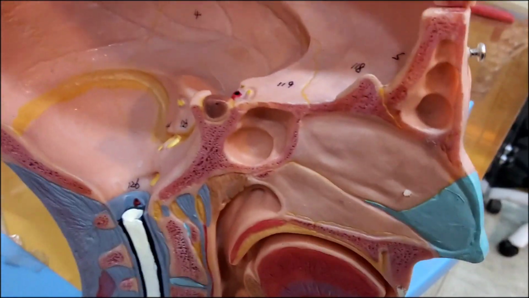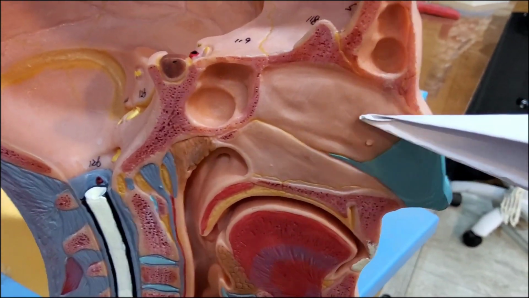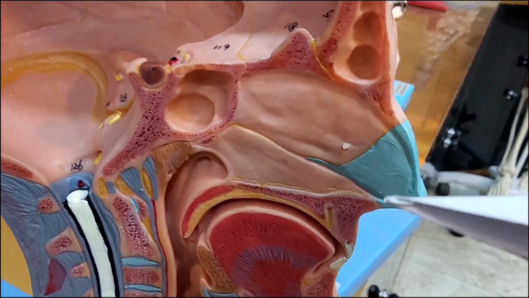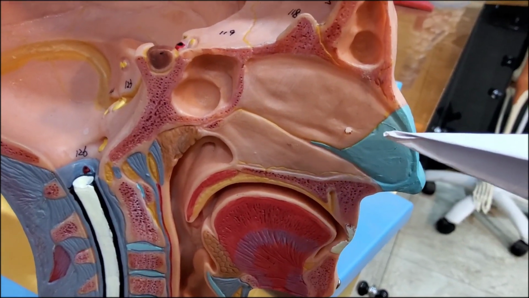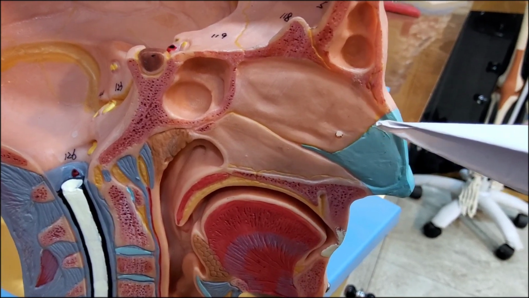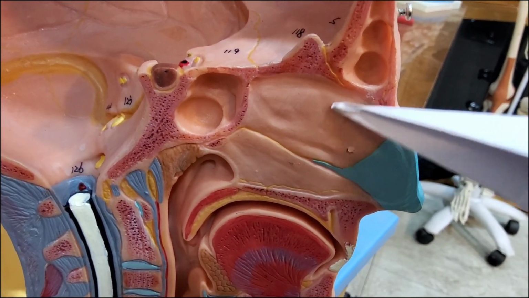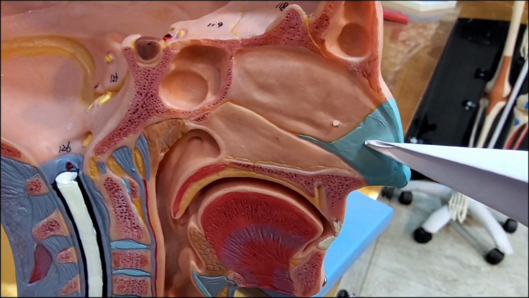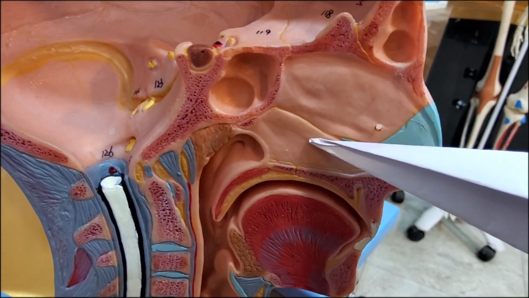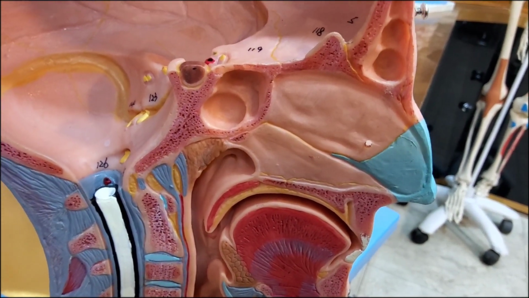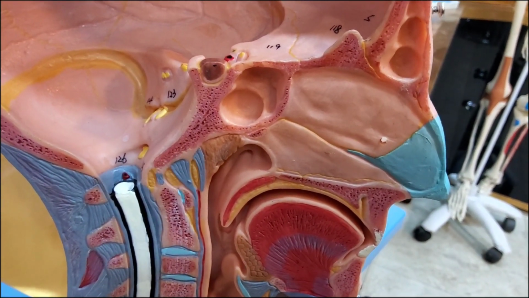For the medial wall, which is a very important wall, and as you see, this is the medial wall of the nasal cavity, also called the nasal septum. The medial wall of the nasal cavity is composed of three components or four. This is the perpendicular plate of the ethmoid, while this is the septal cartilage, and this is the vomer bone. And many resources say that there is also a nasal crest of the maxilla or palatine bone.